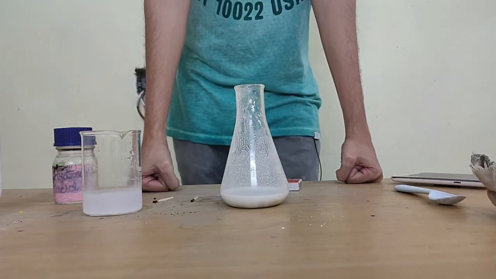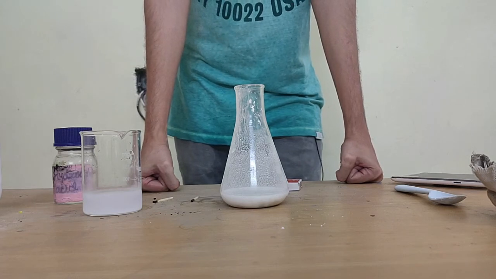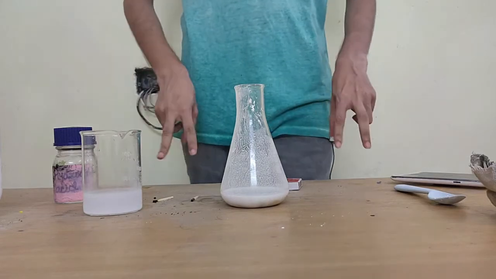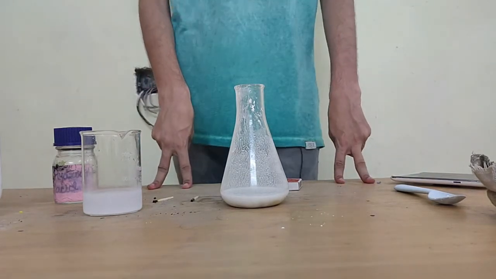So this would be our observation finally. The gas that is being produced can be tested with lime water. When lime water turns milky, it means that it is carbon dioxide gas.